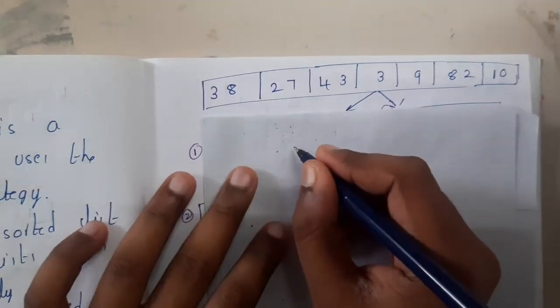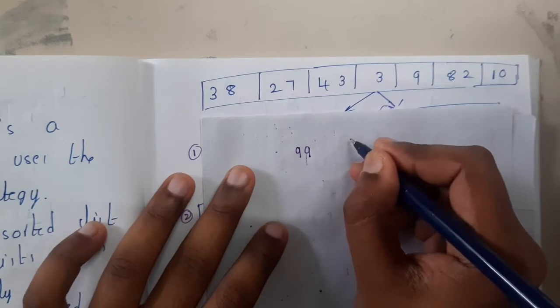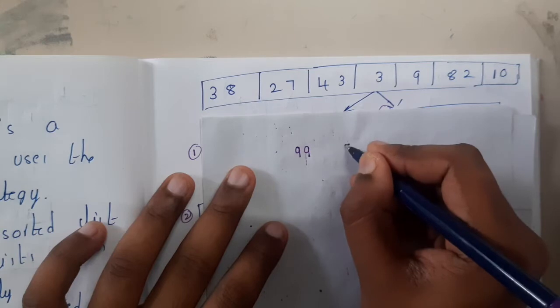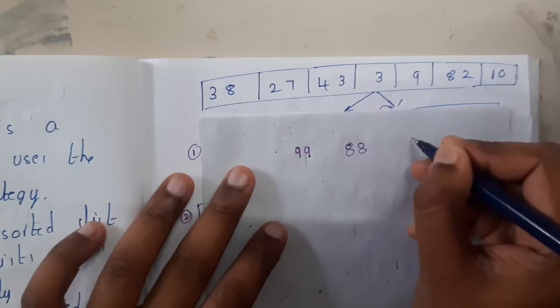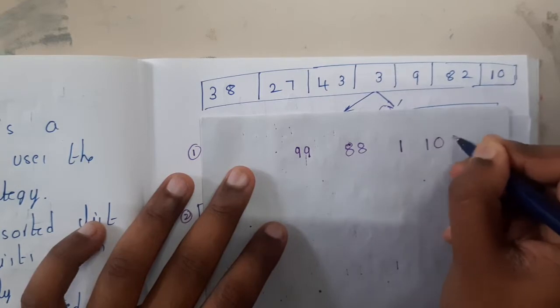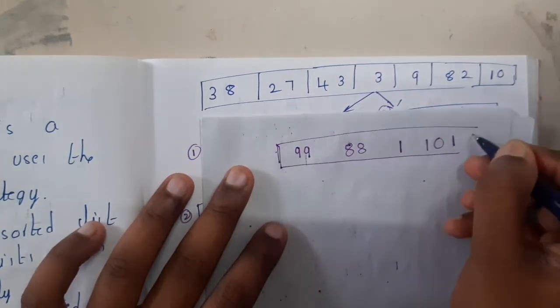Let us take 99. The next element is 88. The next element is 1. And the last element is 101. So we are trying to place these in ascending order.